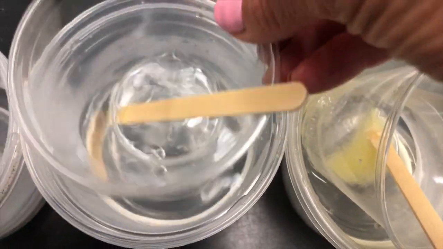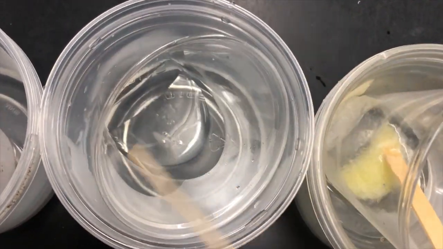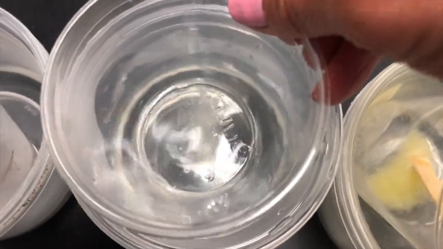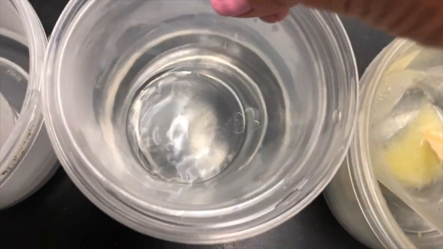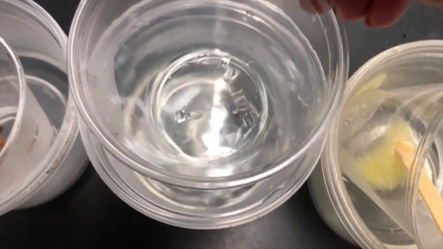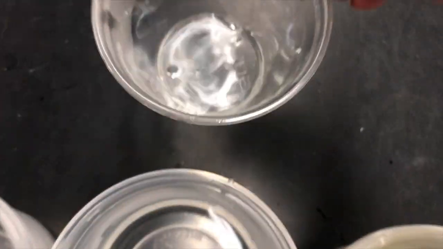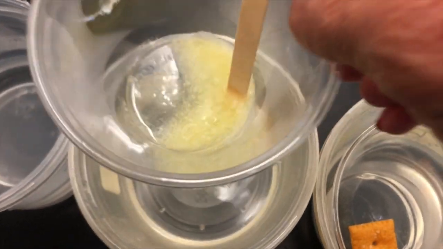Oh, the ice water. I don't see any ice left. Oh, there's one tiny little piece of ice left. Oh, I think it's gone. The ice melted and turned into water. I'm going to take it out so it doesn't spill. Here's my butter.